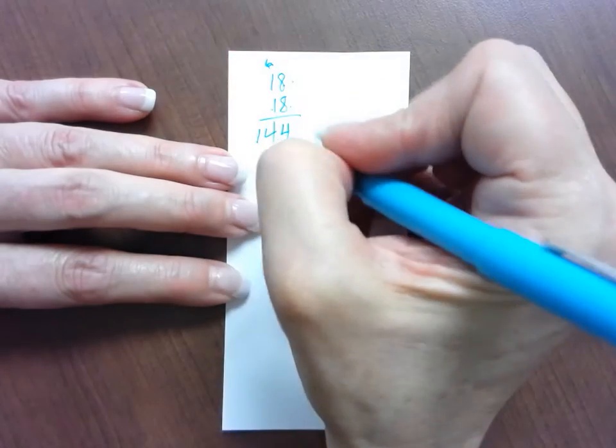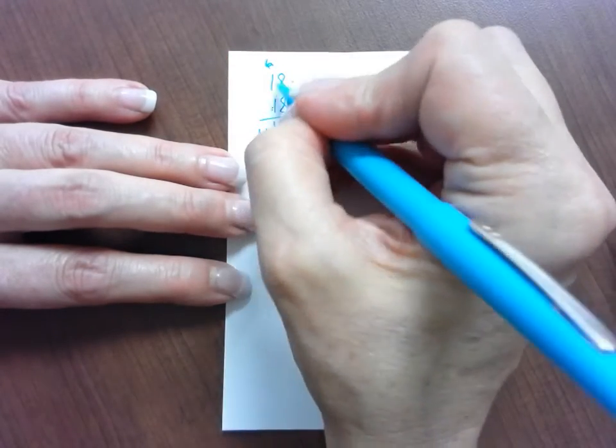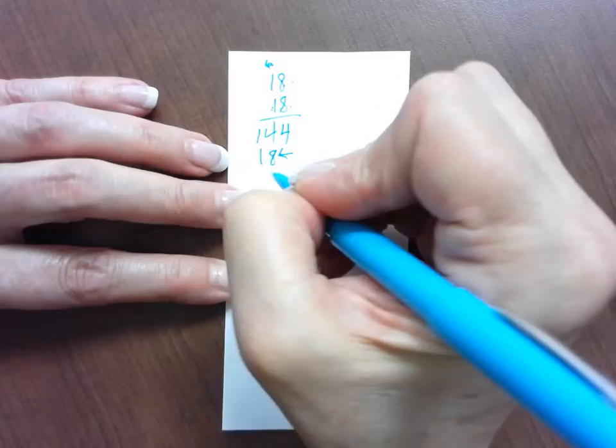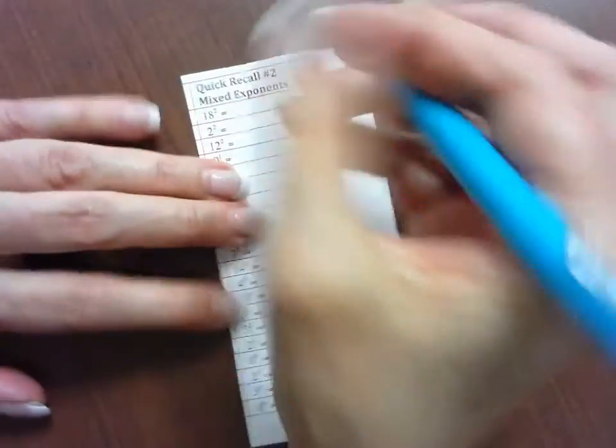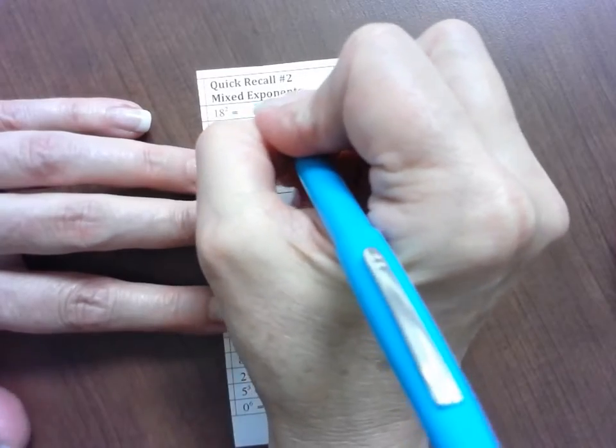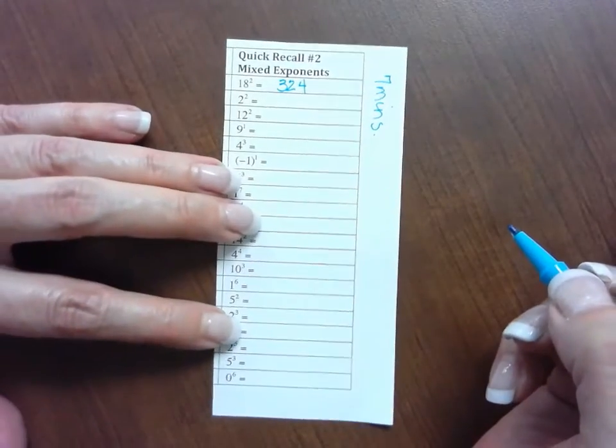All right, then move over one space. 1 times 8 is 8. 1 times 1 is 1. Add together, and I get 324. What's 2 squared?